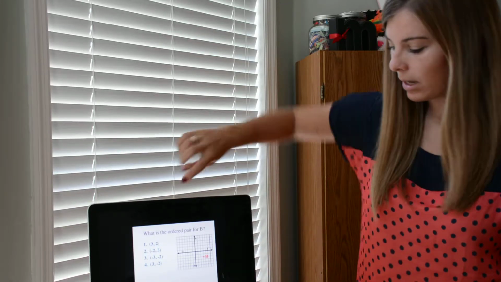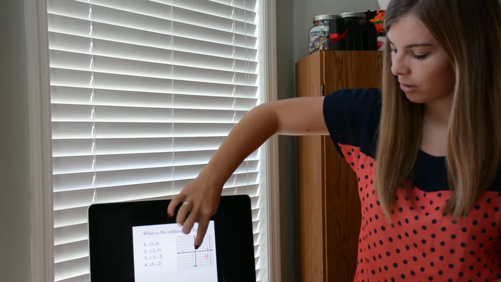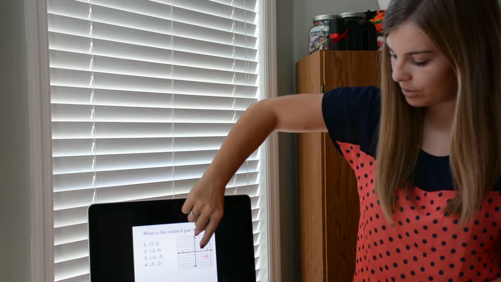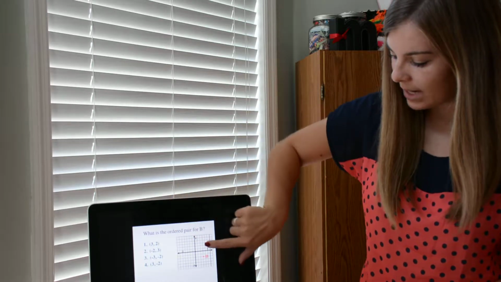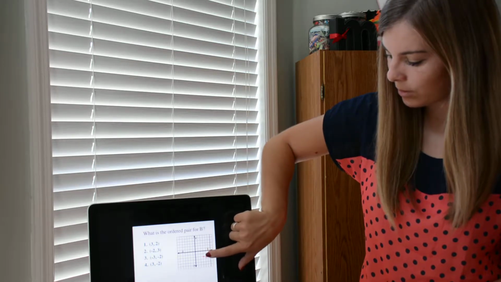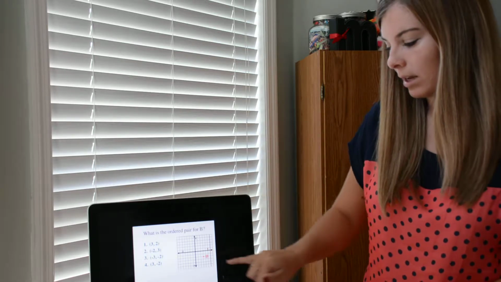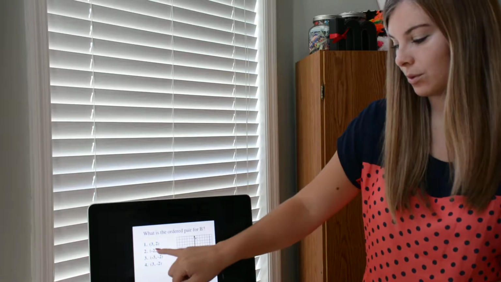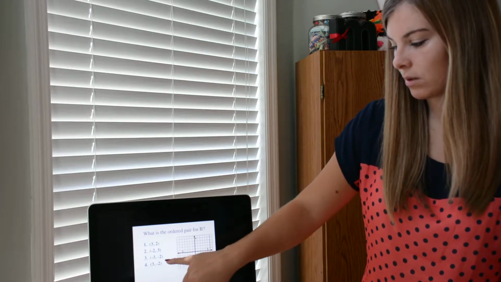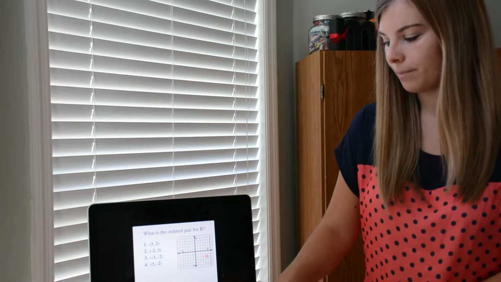What is the ordered pair for B? I'm going to do the same thing again. Even though it's down here, you still start across the x-axis. 1, 2, 3, and down the y-axis, 1, 2. So it's going to be 3, -2, which is option 4.